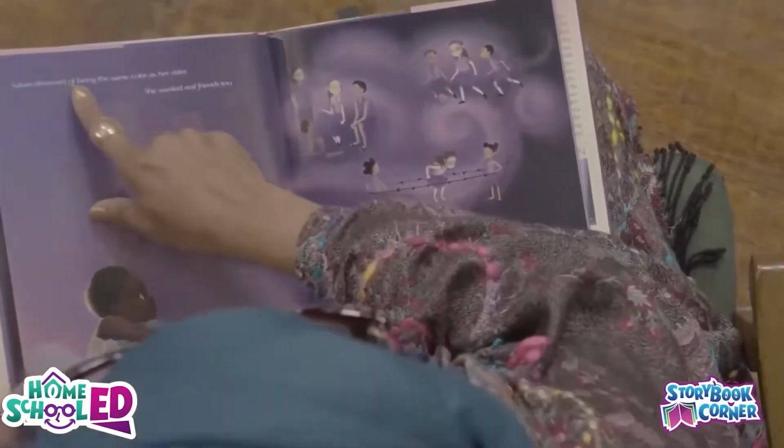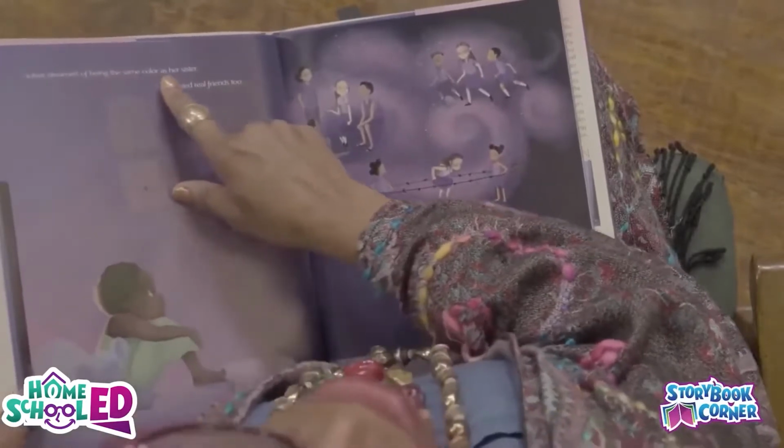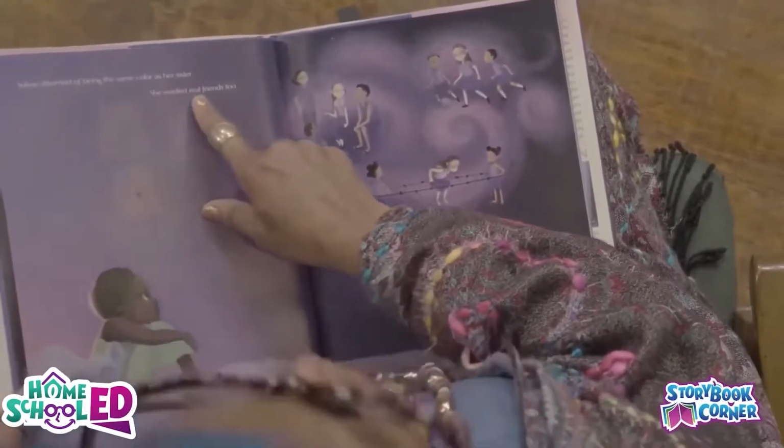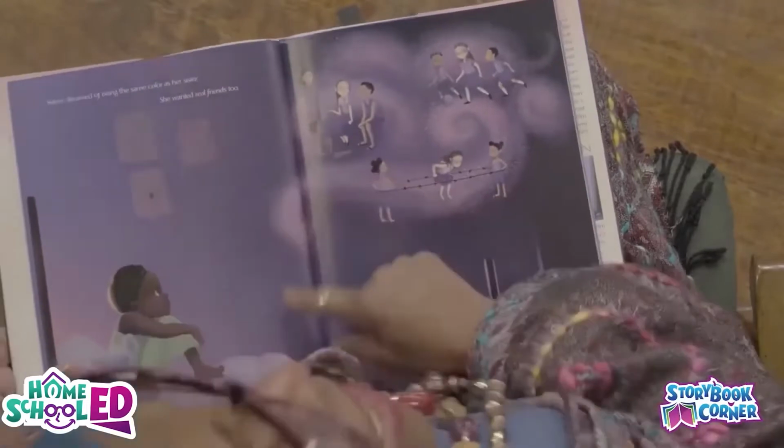Sulwe dreamed of being the same color as her sister. She wanted real friends too, just like her sister.